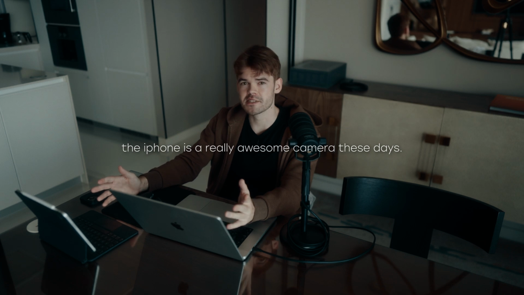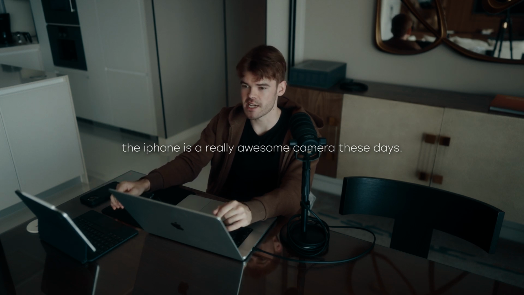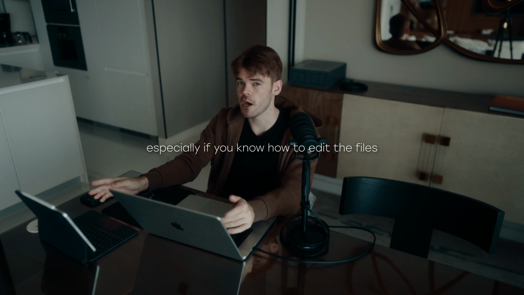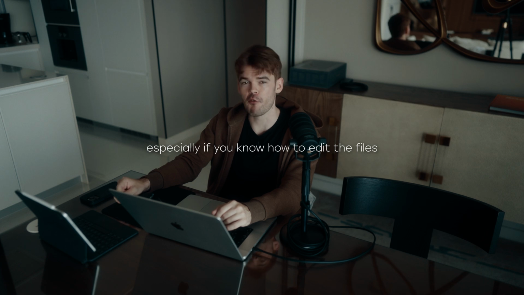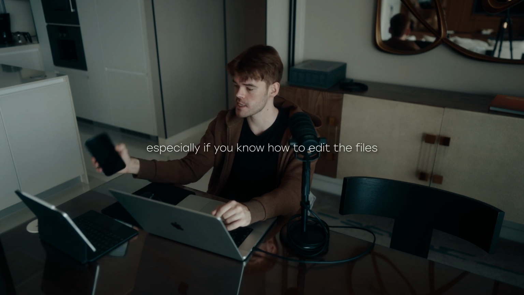The iPhone is a really awesome camera these days, especially if you know how to edit the raw files that you get out of this thing. So I figured it'd be a good time to make an iPhone photo editing tutorial on Adobe Lightroom. And this is how I edit most of my iPhone photos.